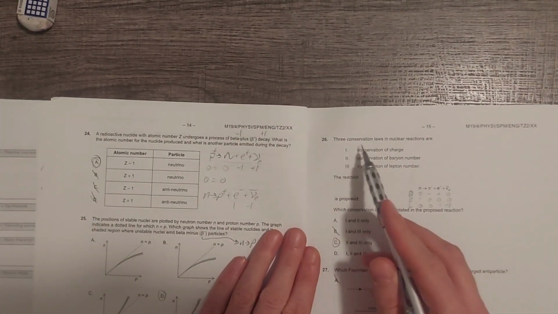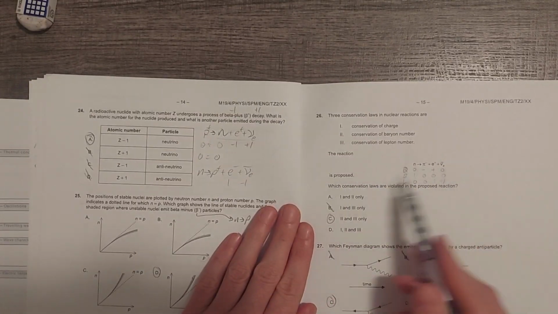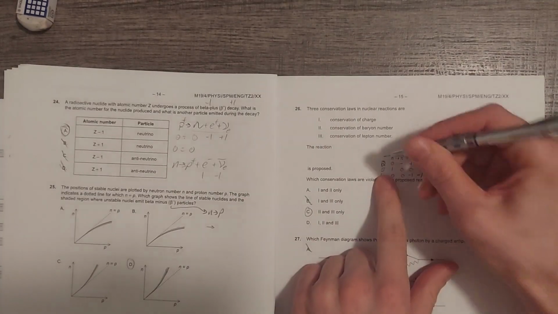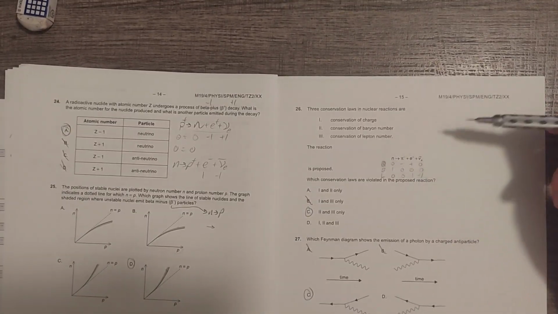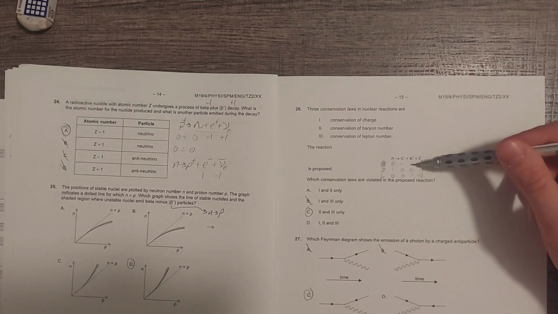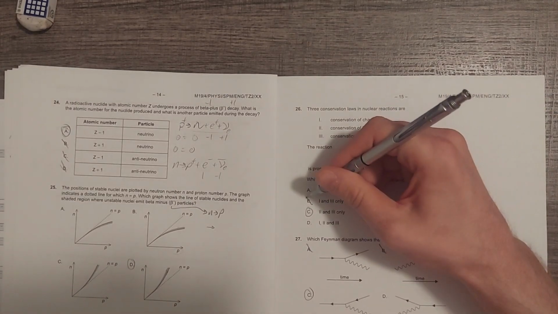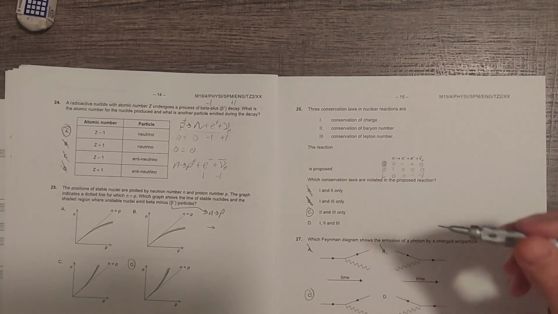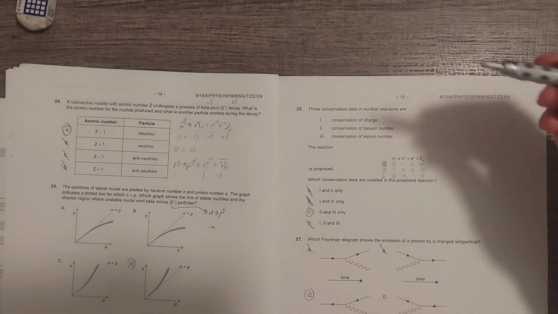Number 26. Three conservation laws in nuclear reactions are charge, baryon number, and lepton number. For the reaction that is proposed, which conservation laws are violated? Okay, so that's a Q. I started writing a B, but then I realized it was charge first. So that's a Q. Zero charge, negative charge, positive charge, zero charge. So charge is not violated. That immediately eliminates B and A. Oh, and it eliminates D. My goodness. So immediately we know the answer is C. Wow. But let's verify that.